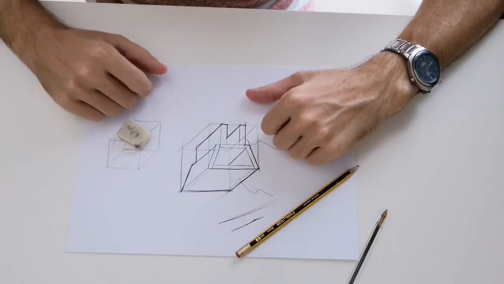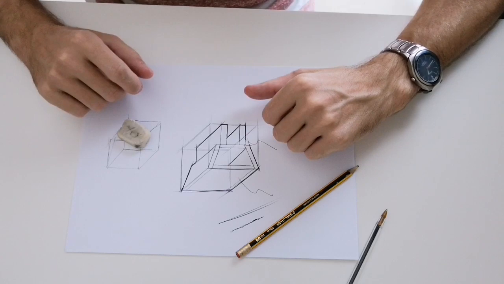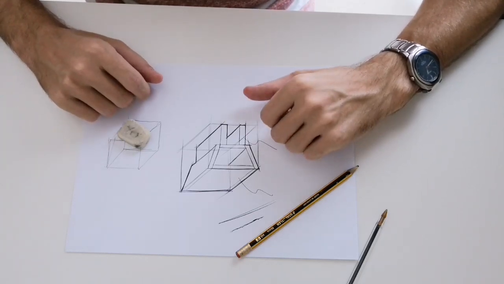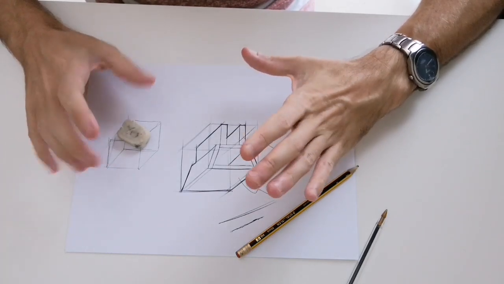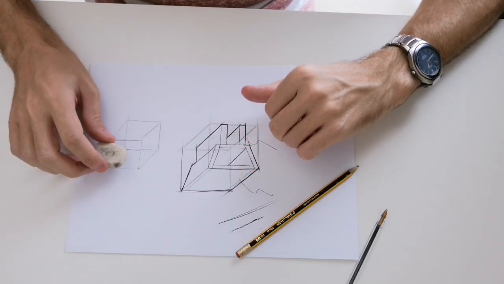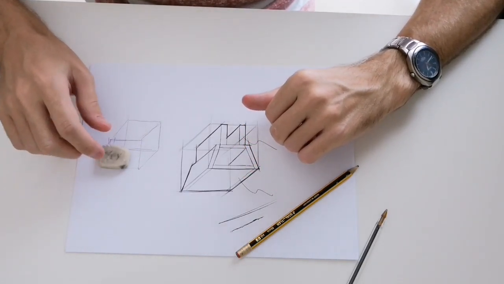All right, so a little bit of work there for today for you. I'd like a page of oblique designs. Okay, so start with creating your oblique cuboids and boxes, then put your designs within that, please.